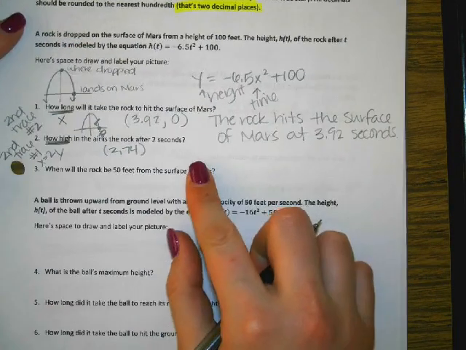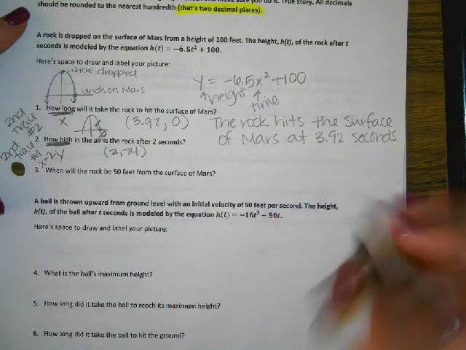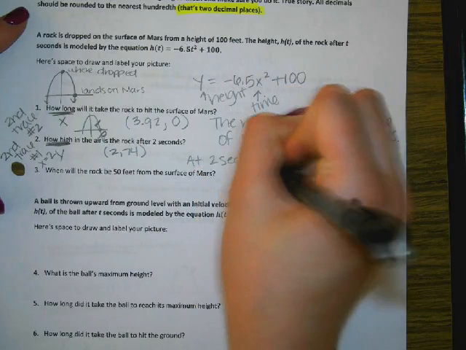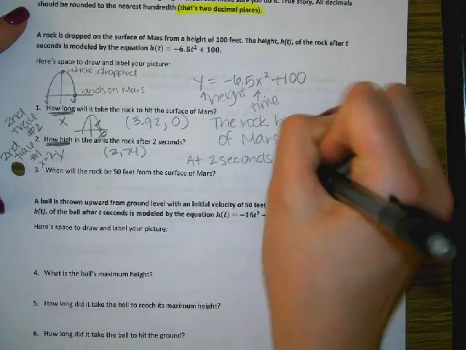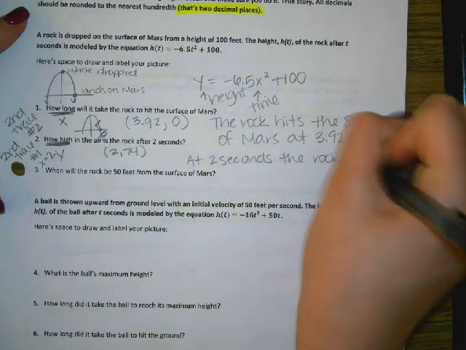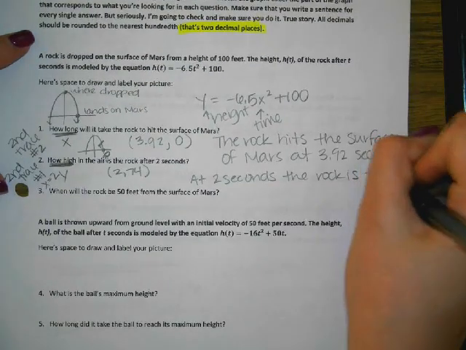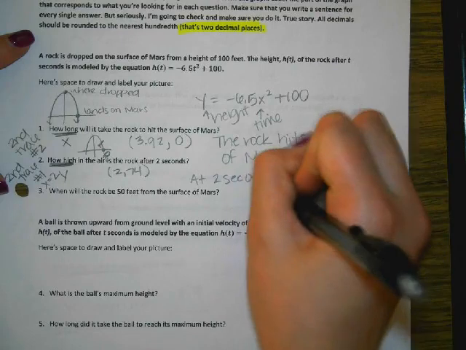So what should I write for my sentence? At 2 seconds, the rock is 74 feet in the air.